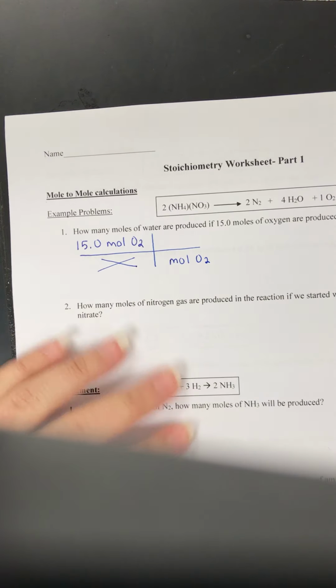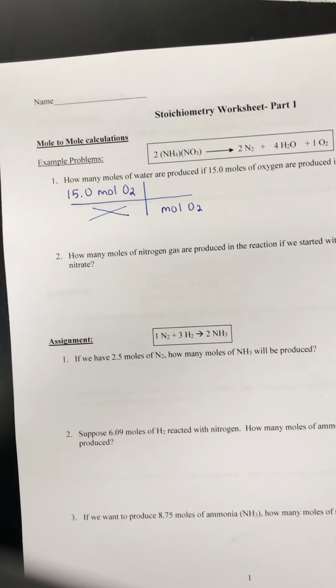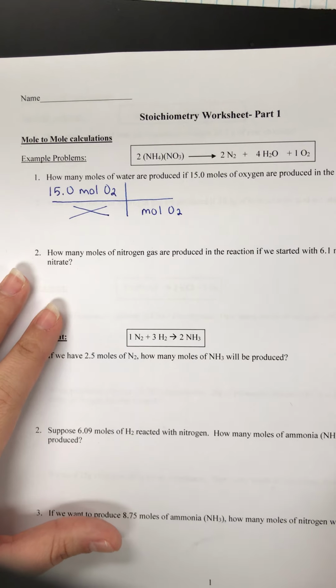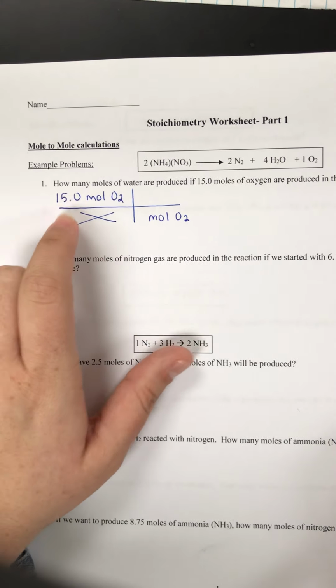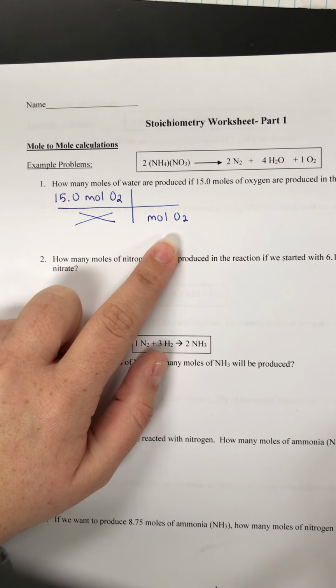I'm going to adjust the camera a little bit. Sorry if it moved. It was just a little unlevel. Okay, so 15.0 moles of O2, and we're putting moles of O2 down here so it can cancel.